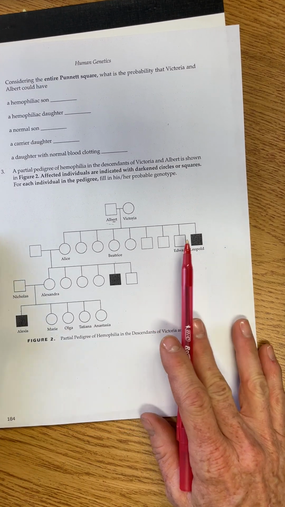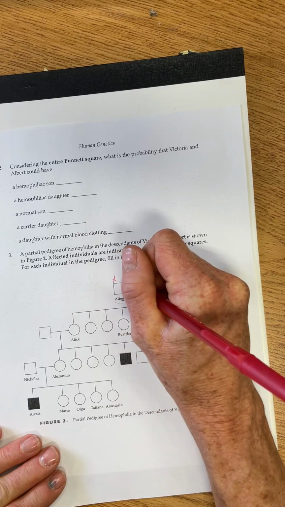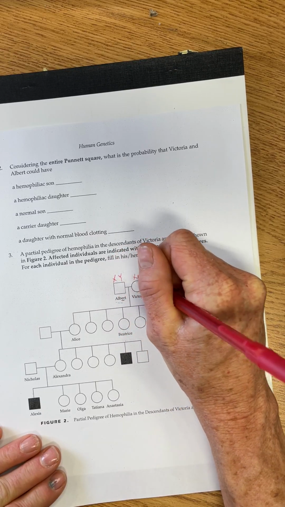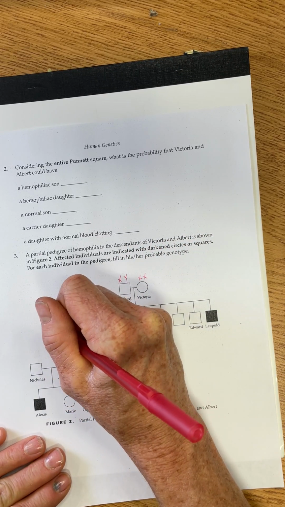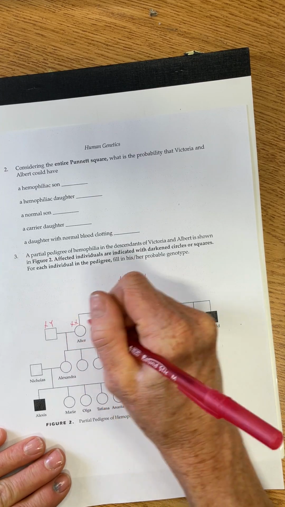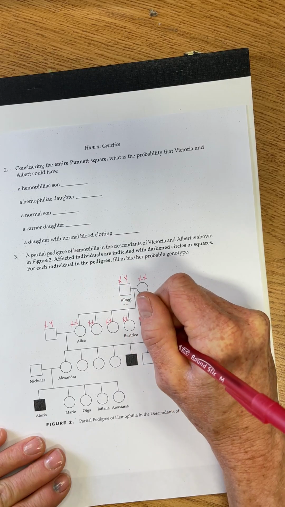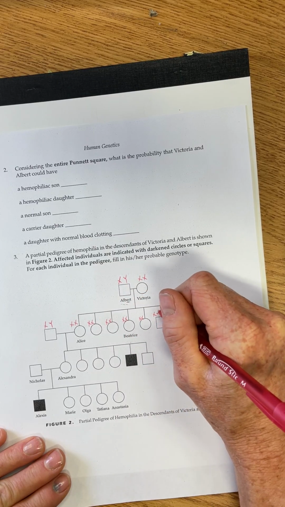You also have a pedigree chart associated with hemophilia. So in this case, when you're creating your pedigree, you're going to write out your genotypes. The males are going to be XY, the females are going to be XX. So you could go ahead and write all that out for everyone first.